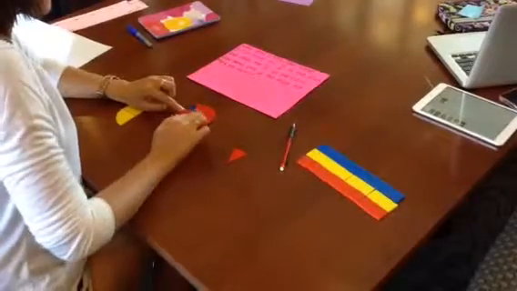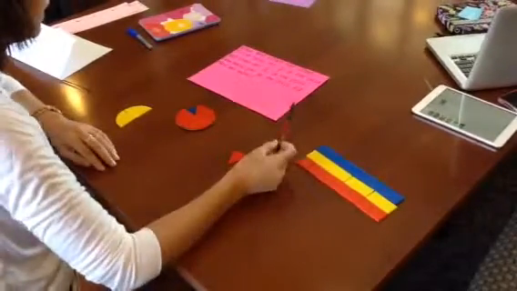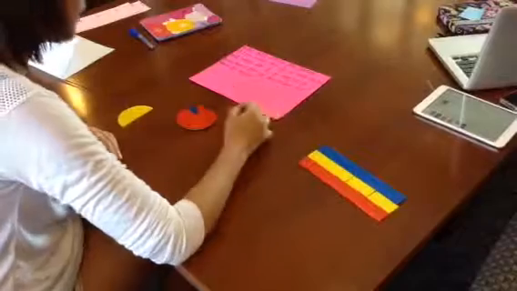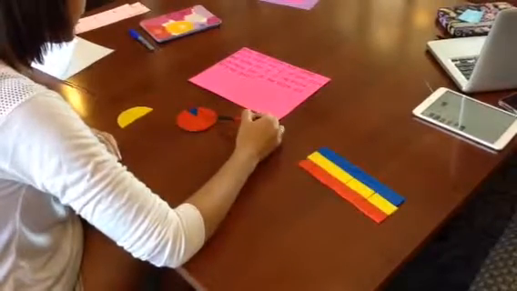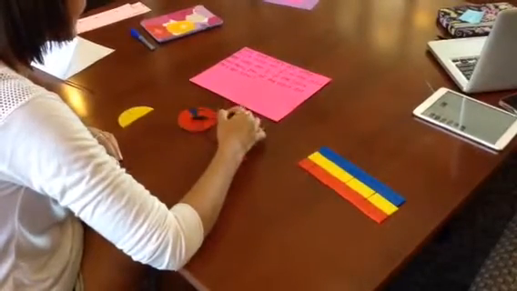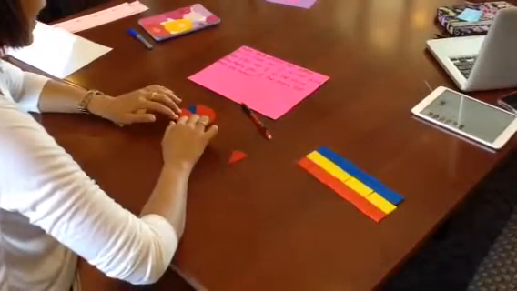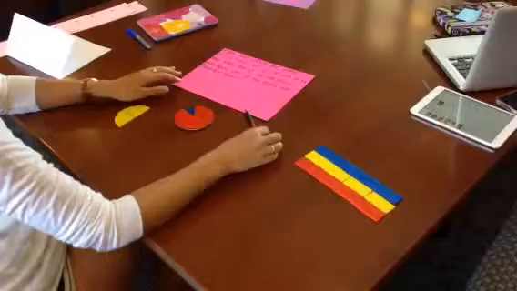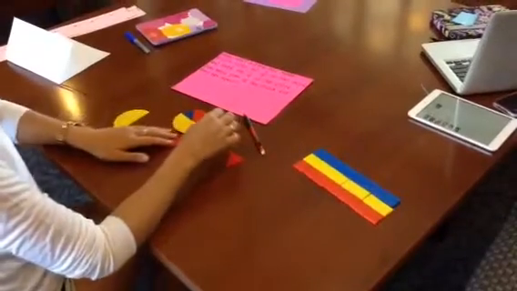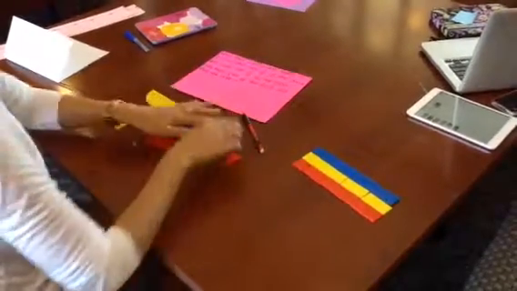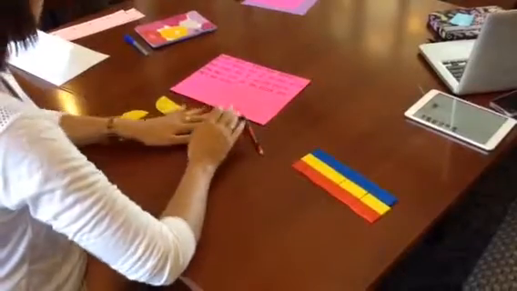Now that we have the same denominator, let's add up all of the slices of the pizza they ate total. 1, 2, 3, 4, 5, 6, 7. So that means they ate 7 out of 8 pieces, which is our total, 7/8. And now let's try it one other way.